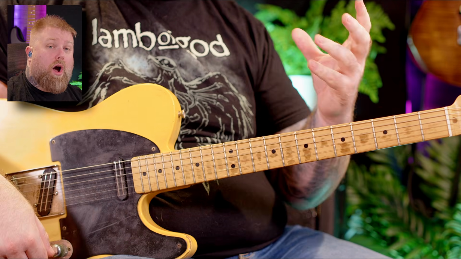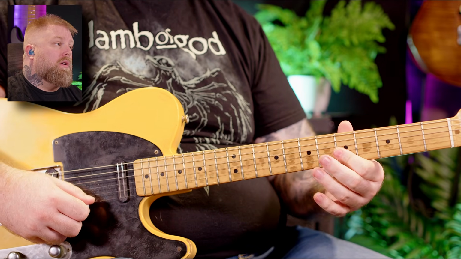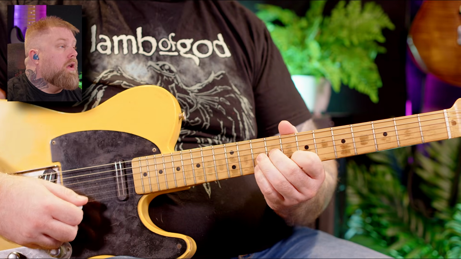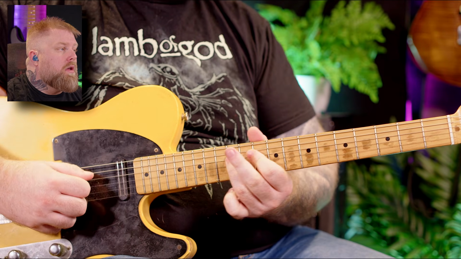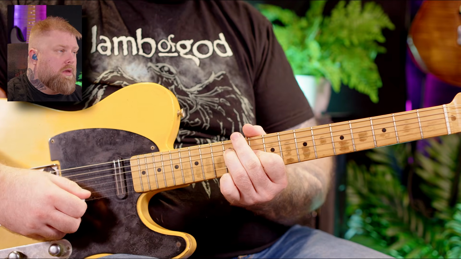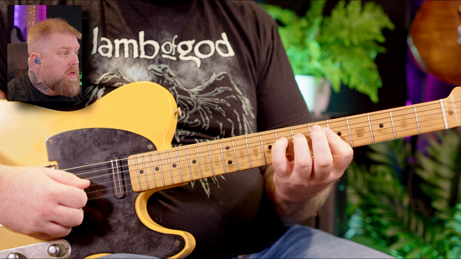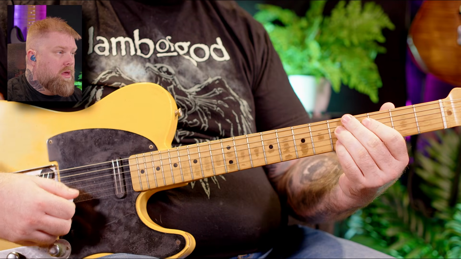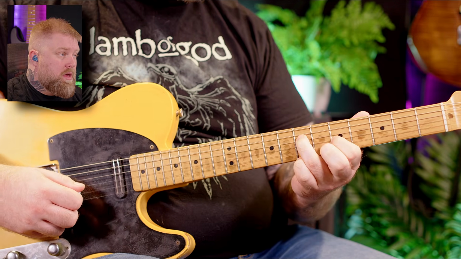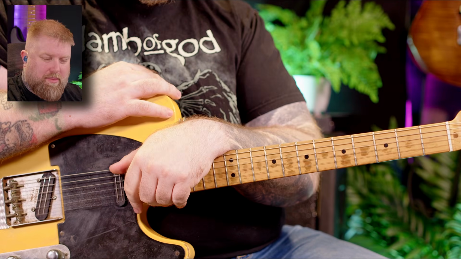So if I play that whole arrangement of melody, we have this, 3, 4, So I am really outlining the chord change there as I play that.